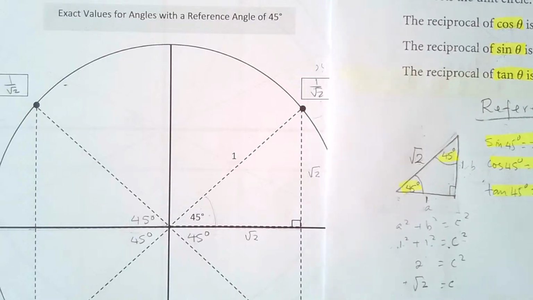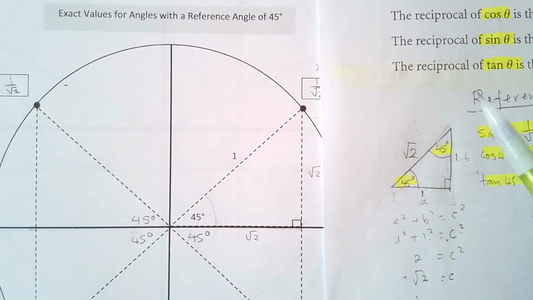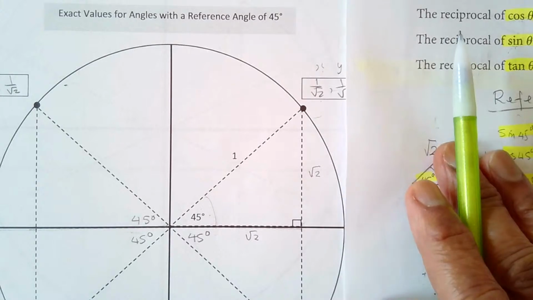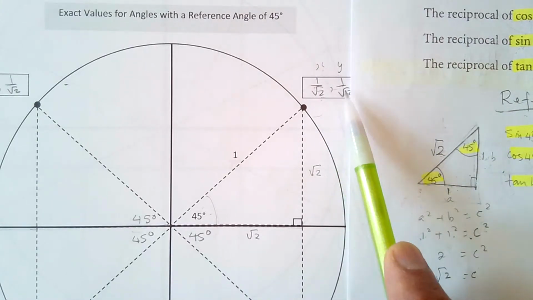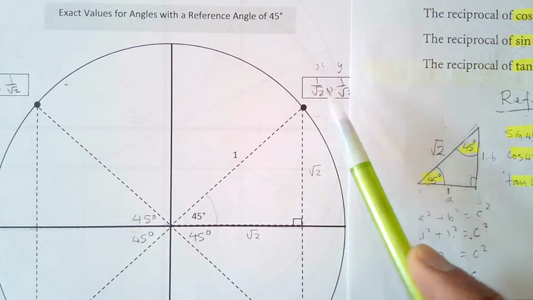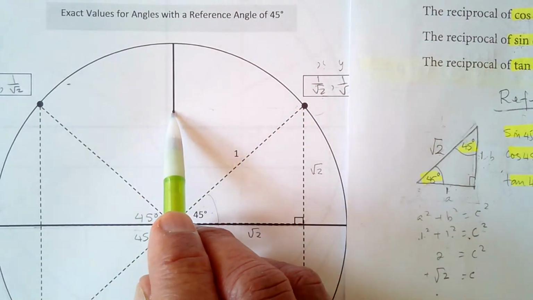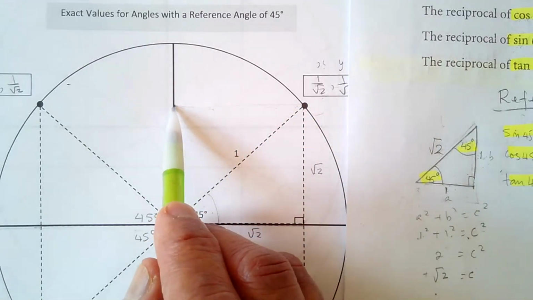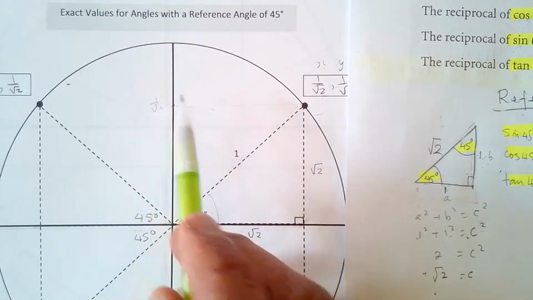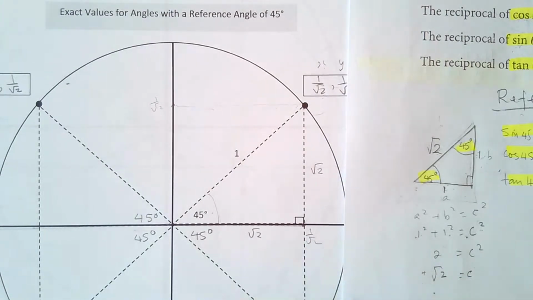If we refer to our reference triangle, 1 over root 2 is your cos and sine. So this point here, if I look right along on the y-axis, opposite here, this is 1 over root 2. This point here is 1 over root 2.